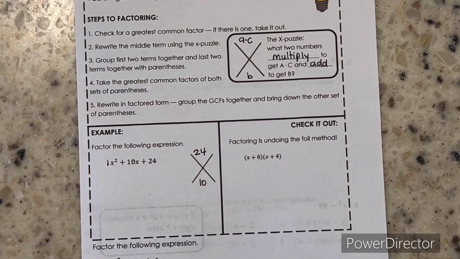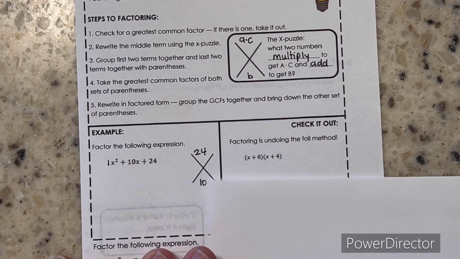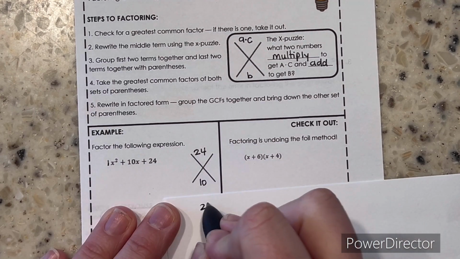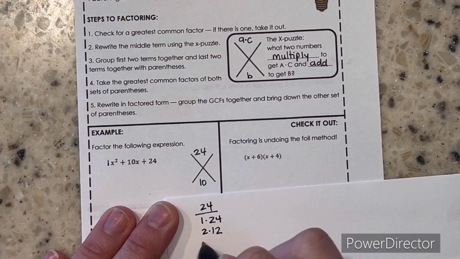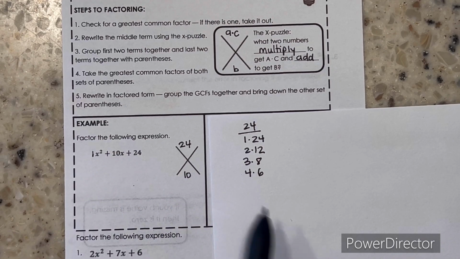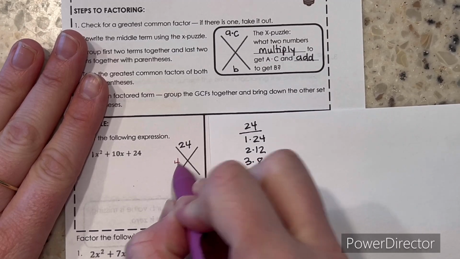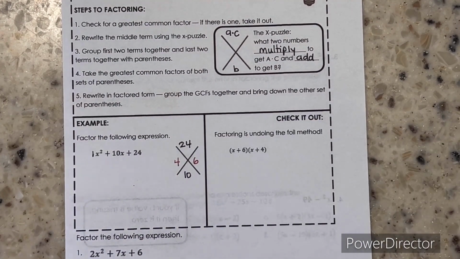So now when we think about 24, and of course, if you need to, you can write it somewhere. I'm going to write on this piece of paper so I can move it. But for 24, you have 1 times 24, 2 times 12, 3 times 8, and 4 times 6. This is it for 24. So when you look at this list, there's only one that's going to add to give you 10. So we're going to use 4 and 6. 4 times 6. X puzzle's done.